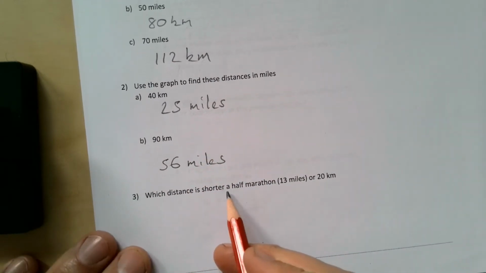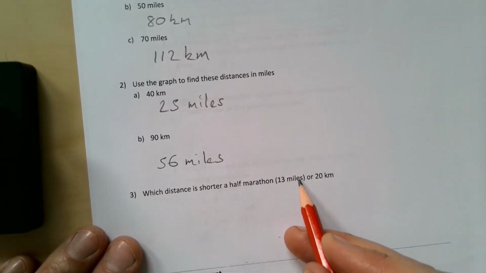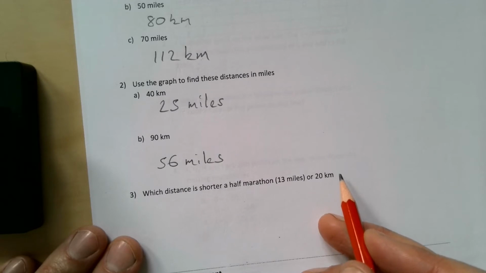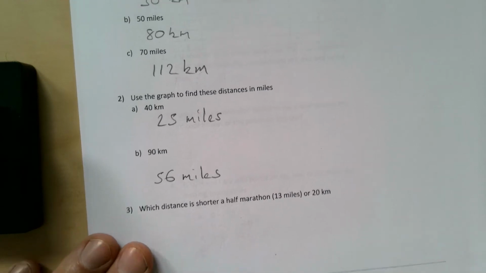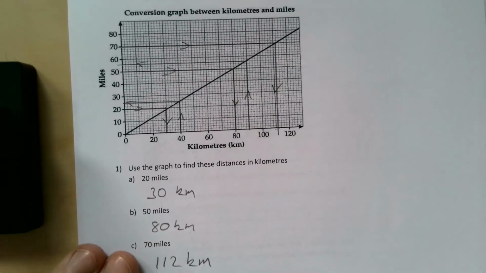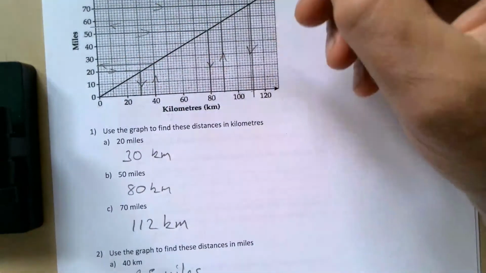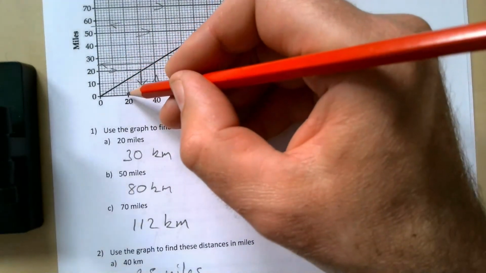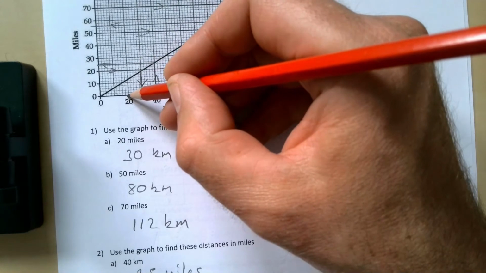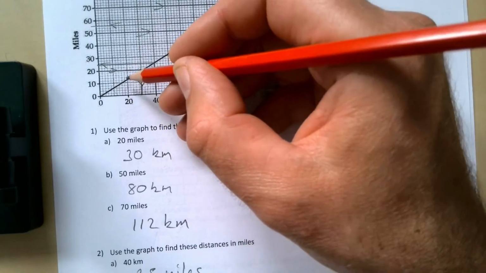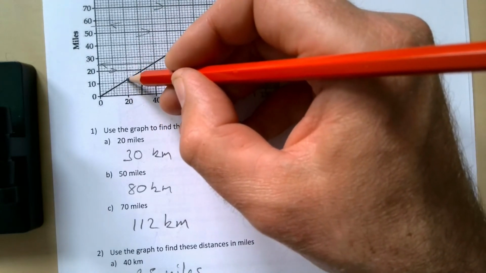Then, which distance is shorter, a half marathon, 13 miles, or 20 kilometers? So it's a really tough call here. So if we go up, it's really hard to read this. There's 20 kilometers there. I'm going to go up and I'm going to go across, and it really looked to me just about the same.